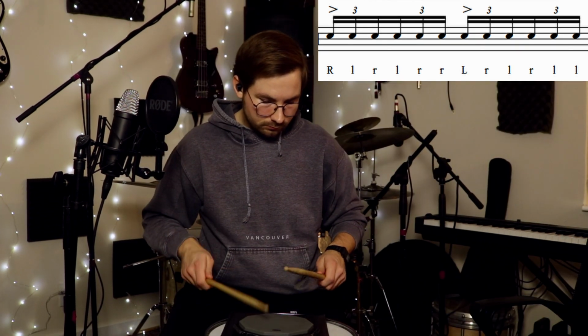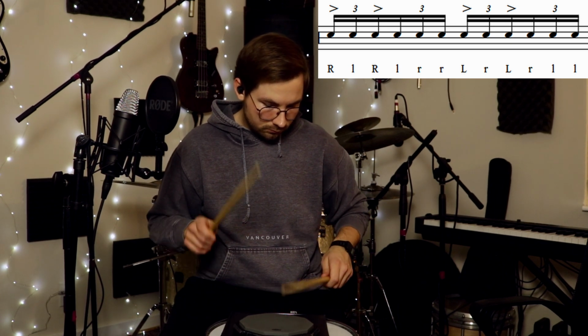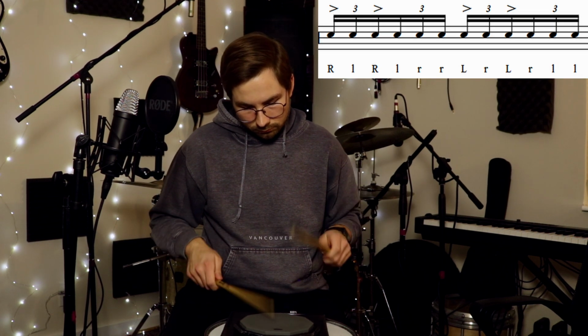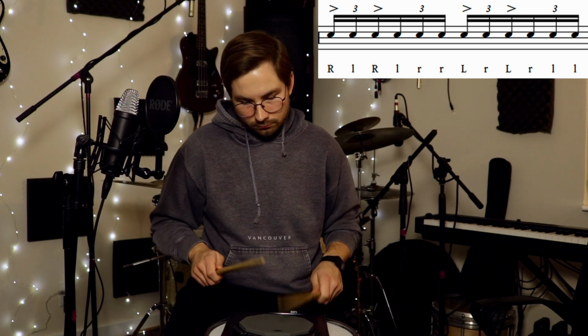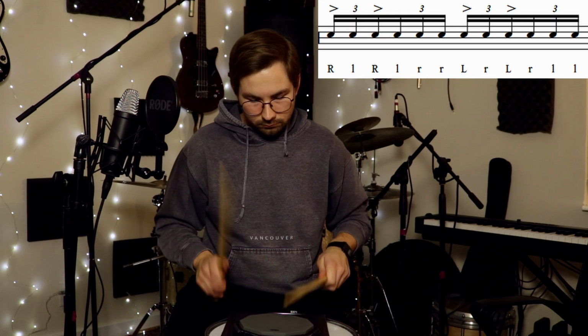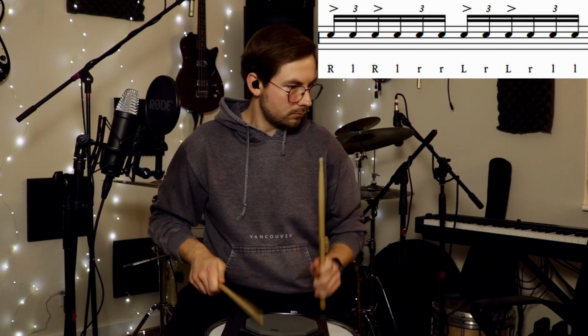The other is accenting each hand for the singles part or the para-para part. To the drums.